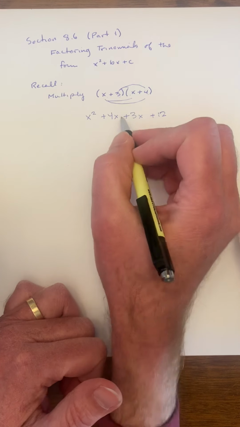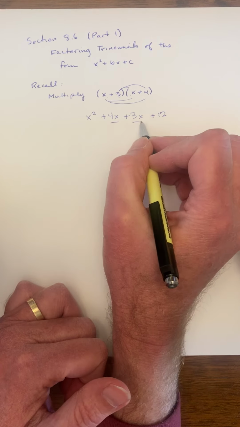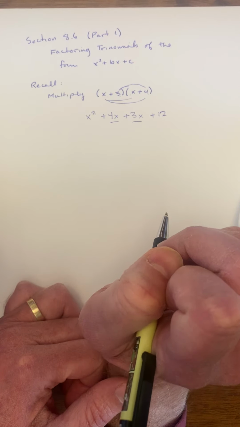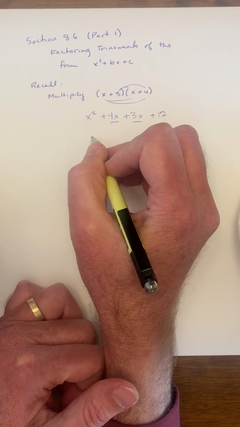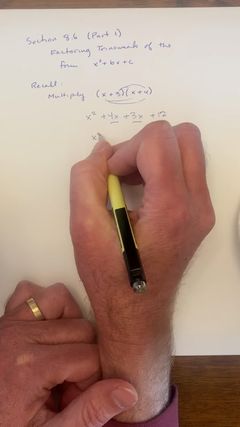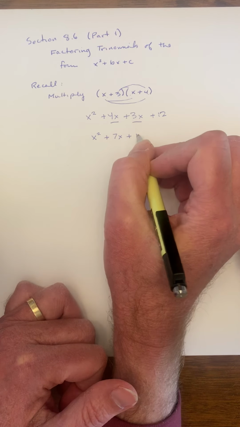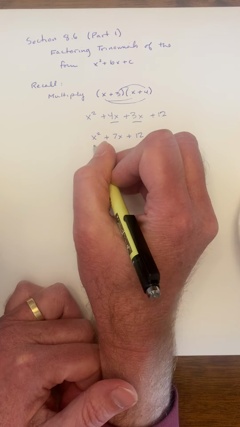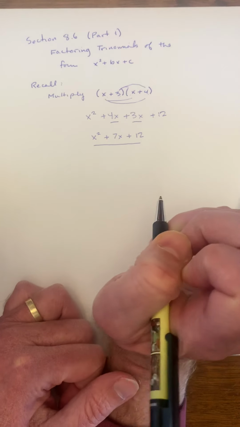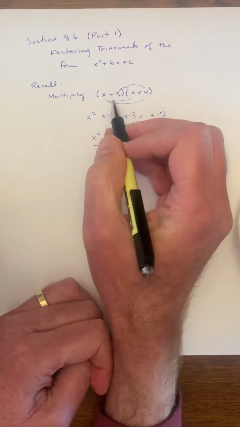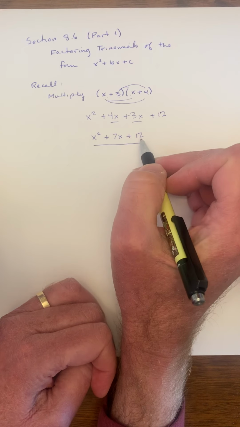Now our last step is always to look for the like terms. We know the x terms are the two like terms. So we have x squared plus 7x plus 12. So there is our multiplied two binomials to get a trinomial.